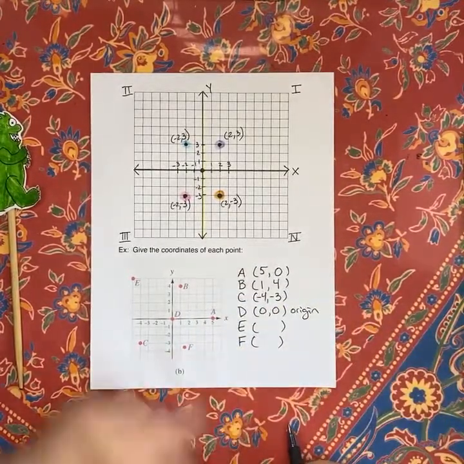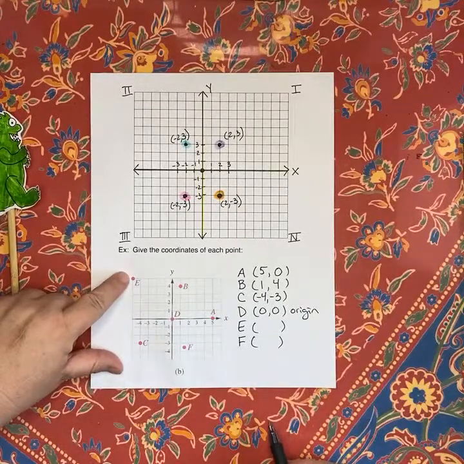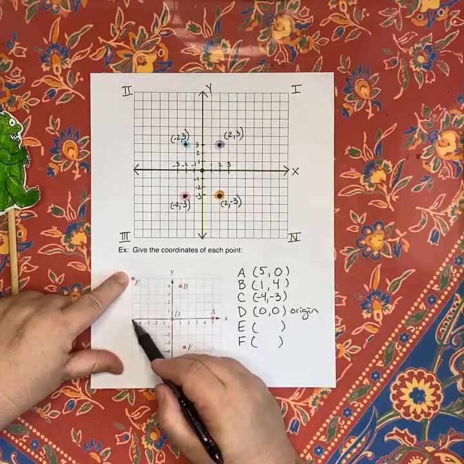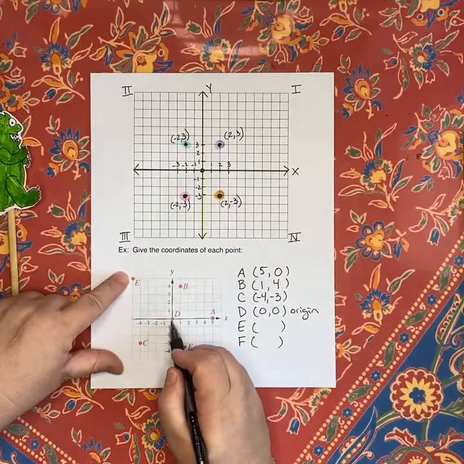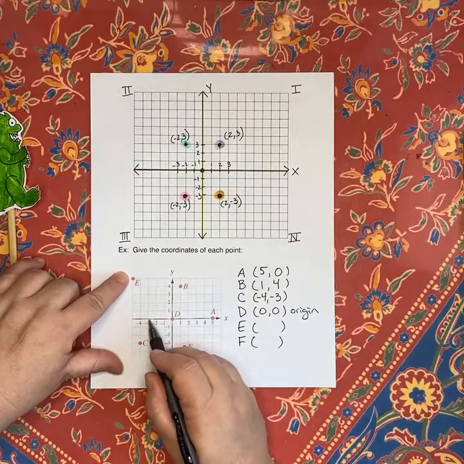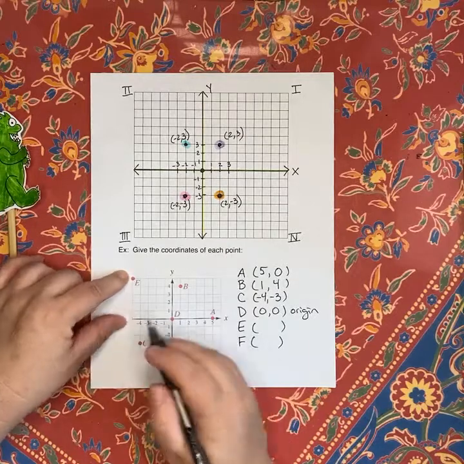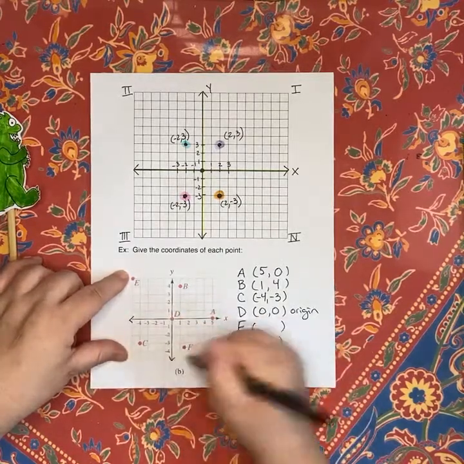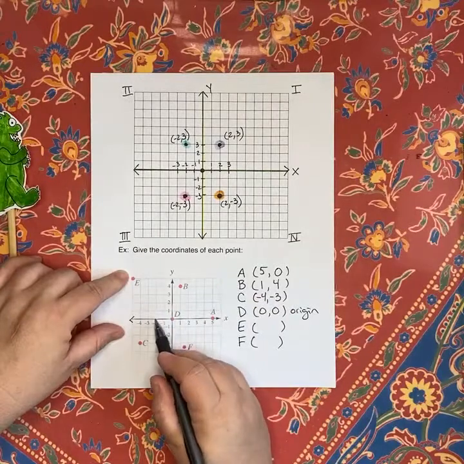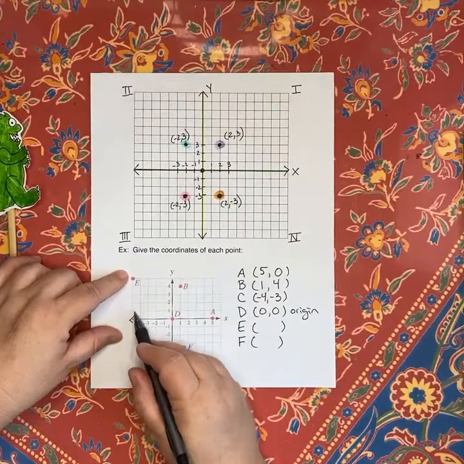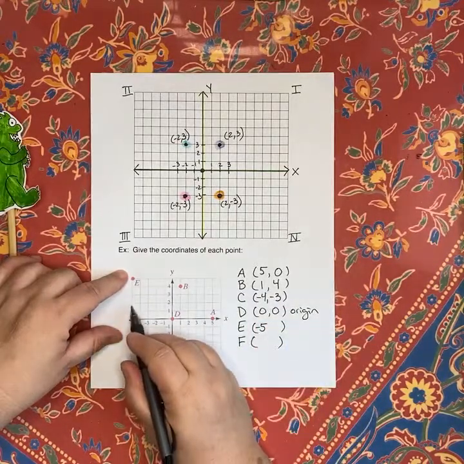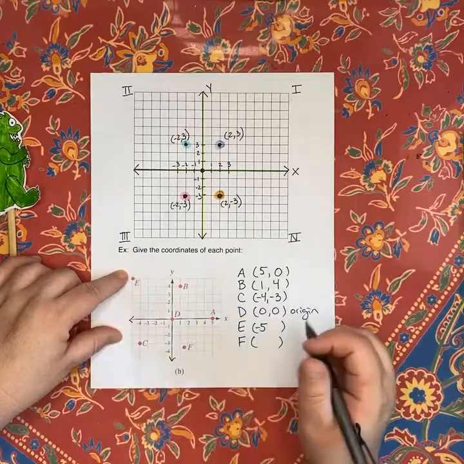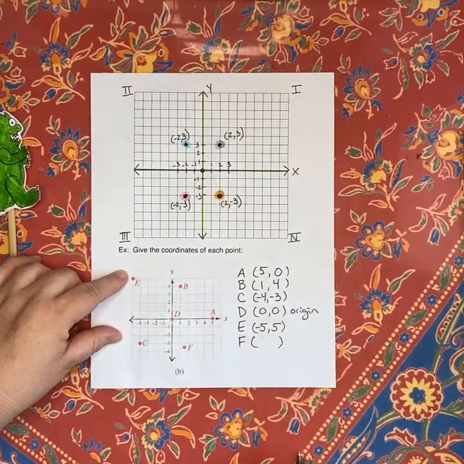Woohoo! E is way out here. And notice that they've done something kind of nasty. There's no number. So we're going to have to either count or guess, however you like to do it. I'm going to go ahead and count it out. 1, 2, 3, 4, 5. I'm in the negative direction, and there should be arrows here. Let me fix that. So I go -1, -2, -3, -4, -5. I'm on the x equals -5 line. And I go up 1, 2, 3, 4, 5. I went up, so it's positive 5.